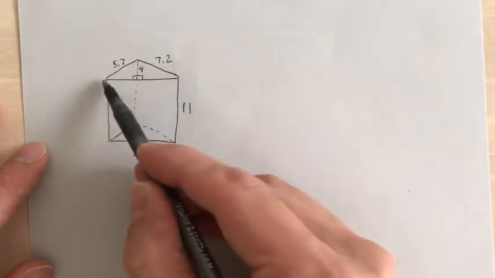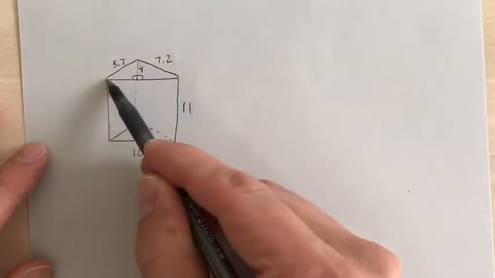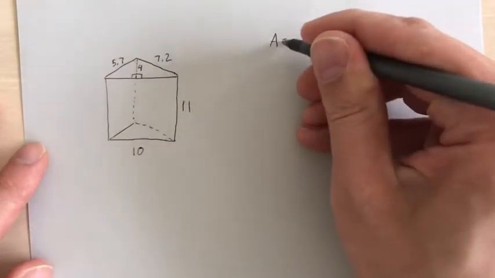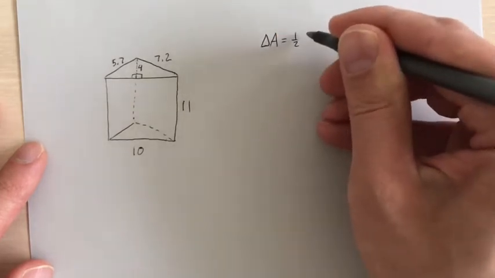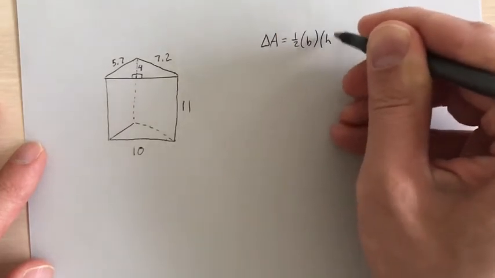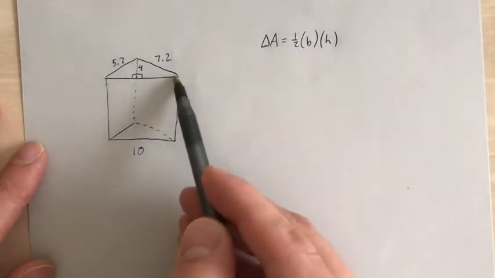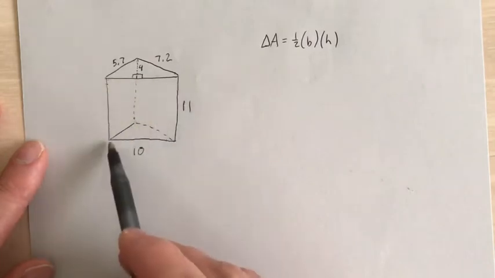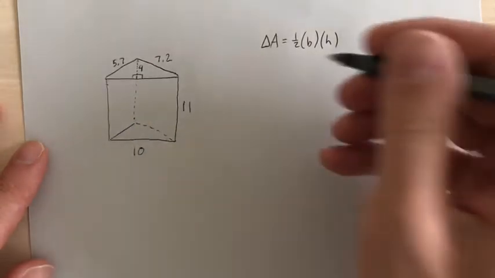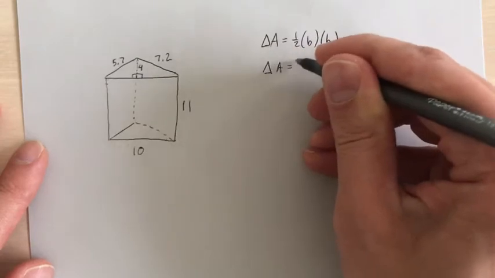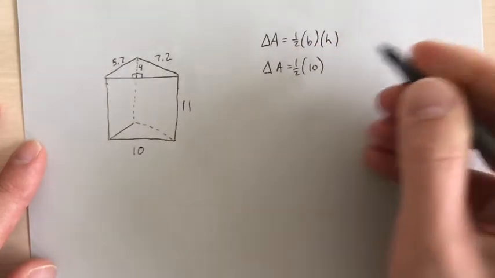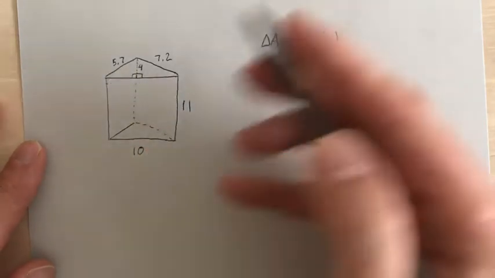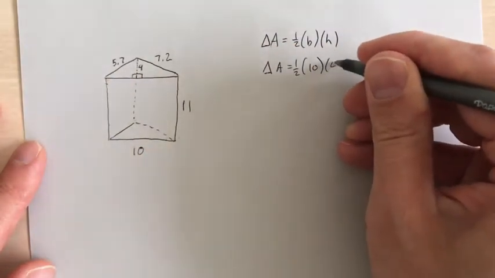So to find the area of one of these layers, I just need to find the area of this triangle. And the area formula for a triangle, again, is area equals 1/2 the base times the height, which you guys already know. I just need to know the base of this triangle and then the height. Well, the base of the triangle is this whole length, which is going to be the same as this length, so that'd be 10. So triangle area equals 1/2 the 10 times the height, and the height would just be that vertical perpendicular height from there. So that would just be 4.